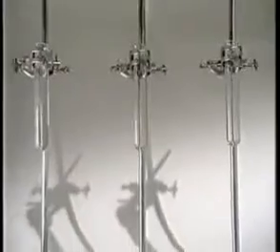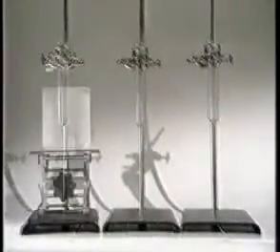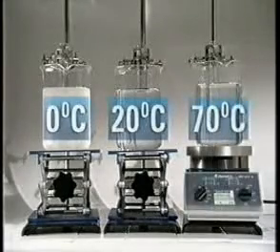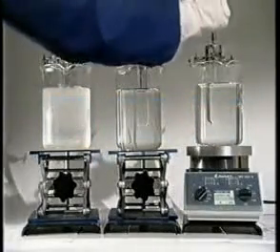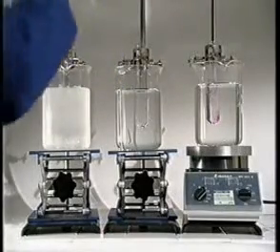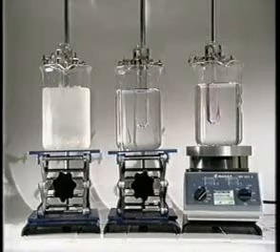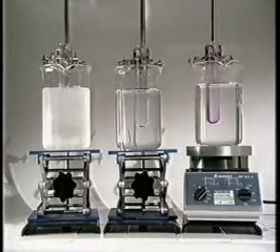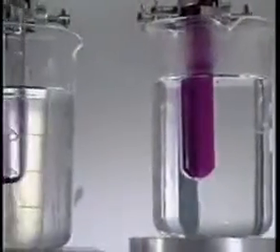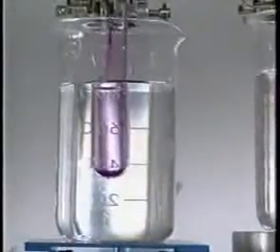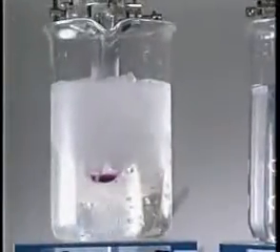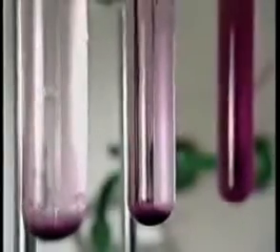These three tubes containing water are immersed in baths at different temperatures: 0, 20 and 70 degrees Celsius. A crystal of potassium permanganate is placed in each. After 10 minutes, diffusion in the hot water is almost complete. Why does the rate of diffusion appear to be quicker at higher temperatures? What other factors might be involved?